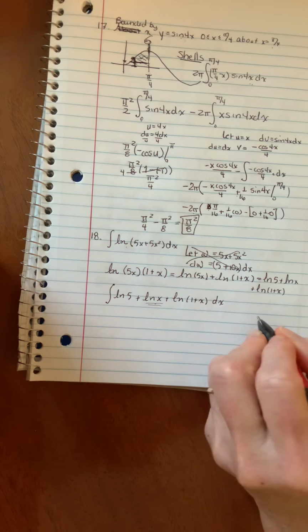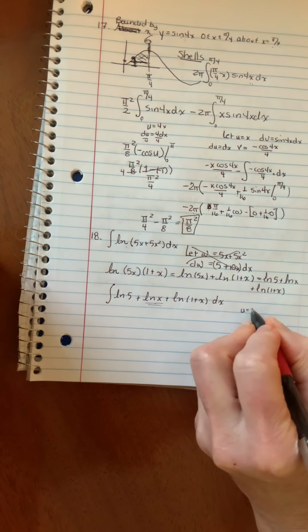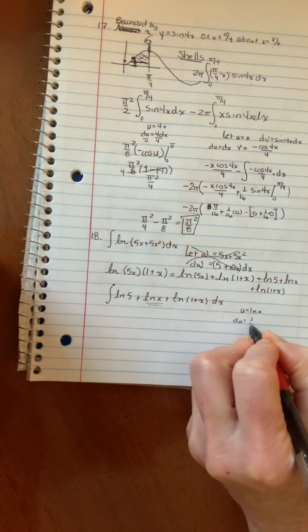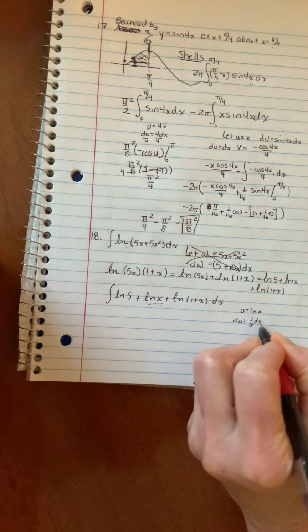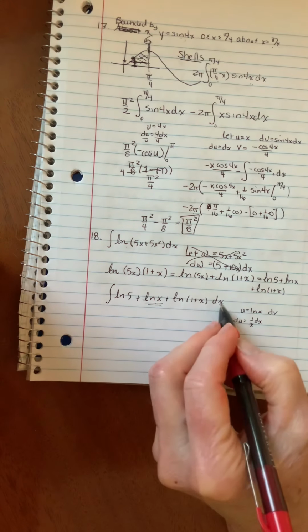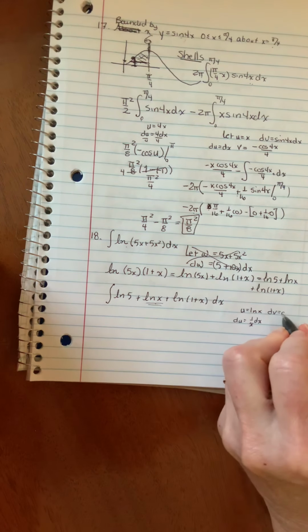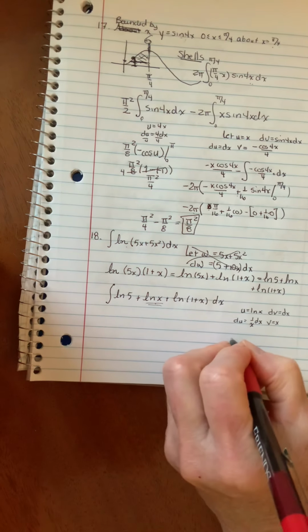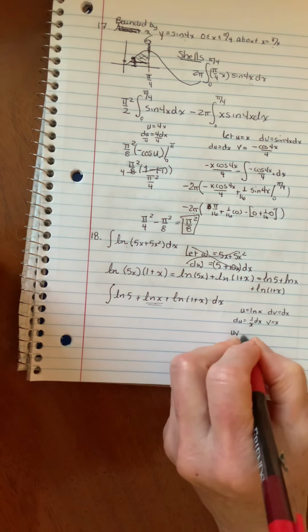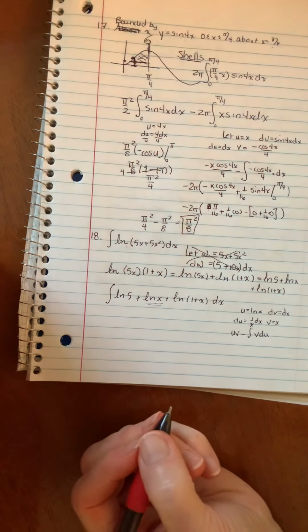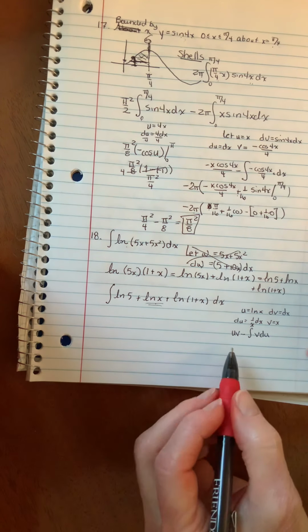So if we let u equal ln x, then du equals 1 over x dx. If we let dv be the rest of the problem's dx, then v equals x. So uv minus the integral of v du, that's the integration by parts formula, is this.